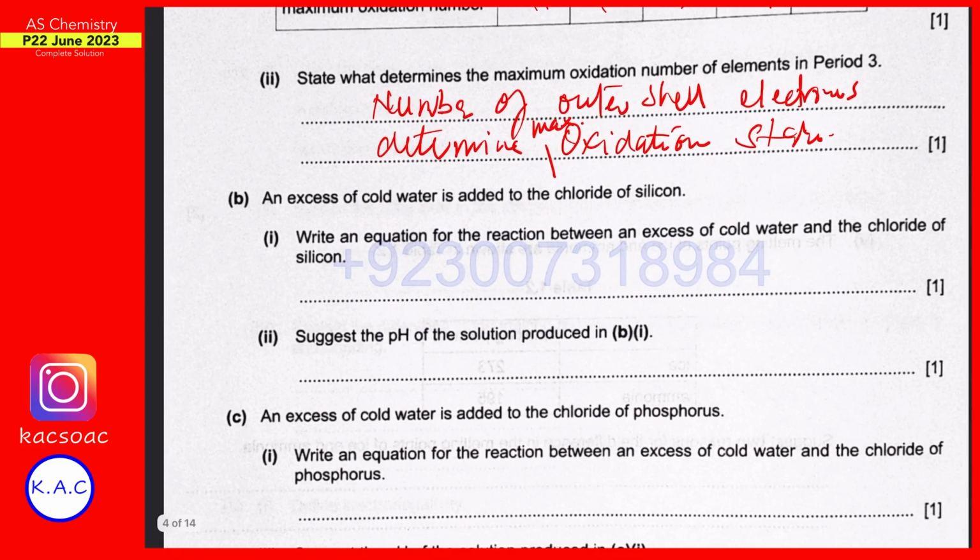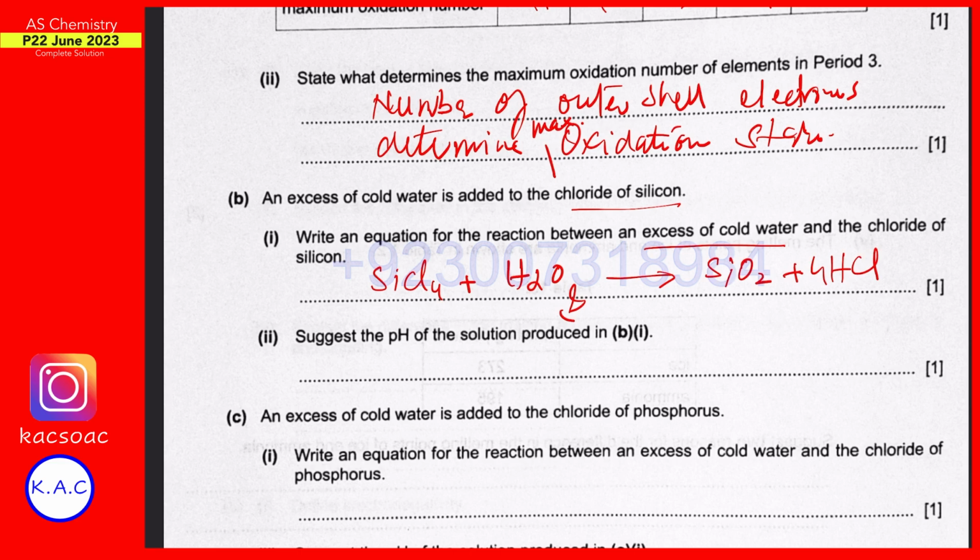B. An excess of cold water is added to the chloride of silicon. Write an equation for the reaction between excess cold water and chloride of silicon. SiCl4 is the chloride of silicon, plus H2O, liquid cold water. It's going to make SiO2, silicon dioxide, and HCl. 4 moles of HCl will be there, and so 2 should be over here, and this is the balanced equation.